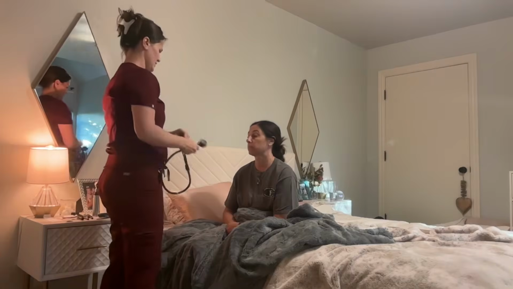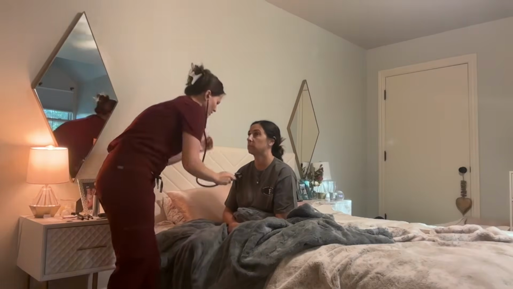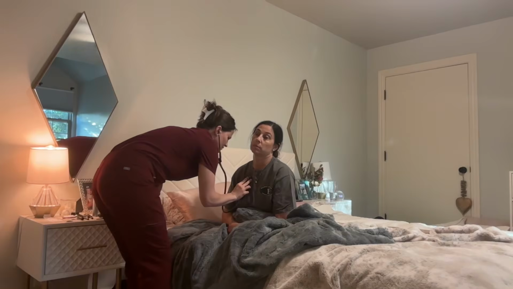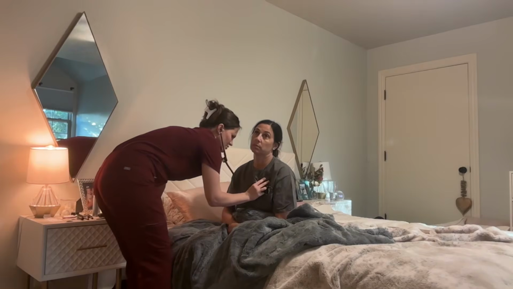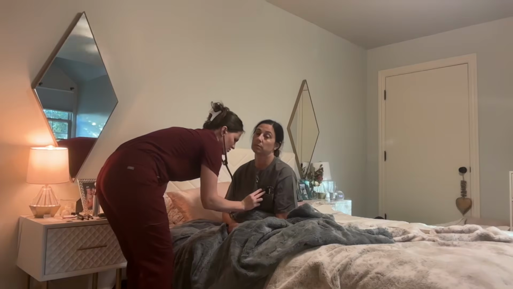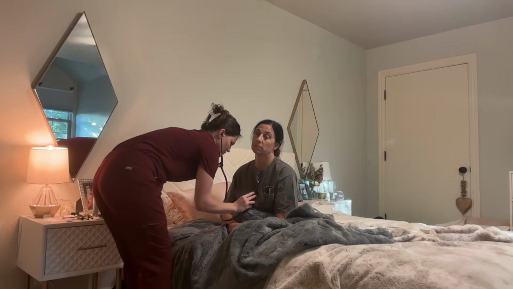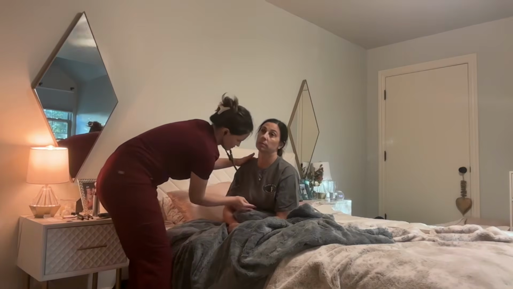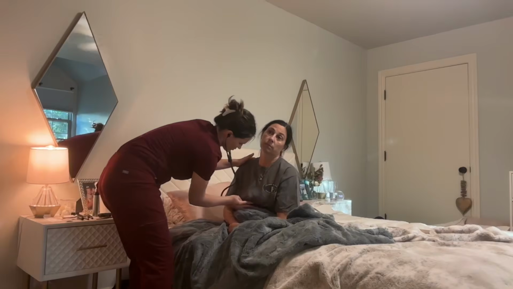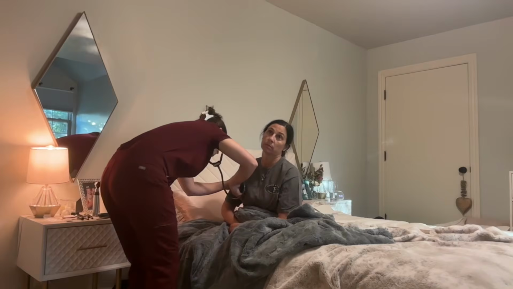Okay. Next we are going to assess the patient's lung sounds and heart sounds. Looking for any signs of adventitious sounds, deep breath, like rales, crackles, hoarseness, wheezing. And assessing lateral breath sounds.